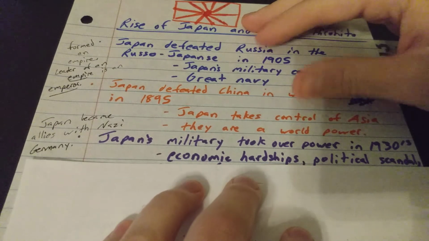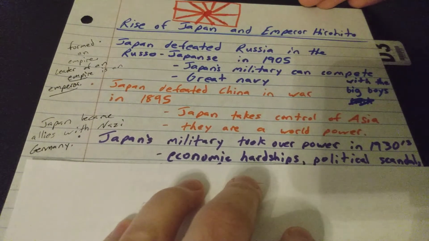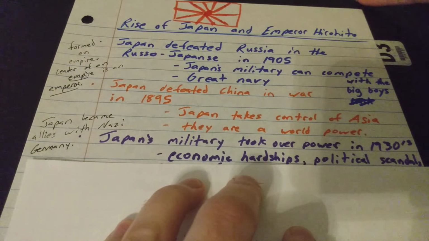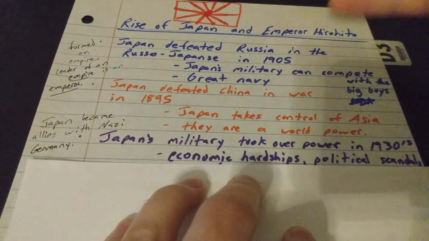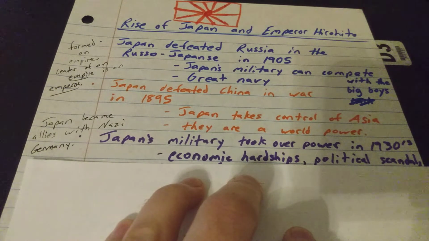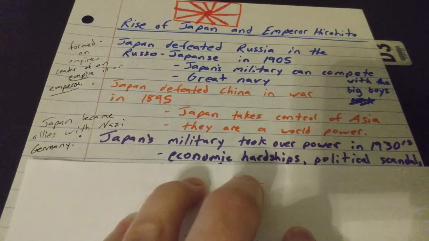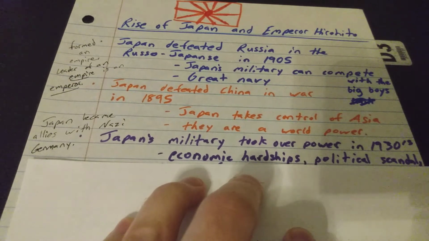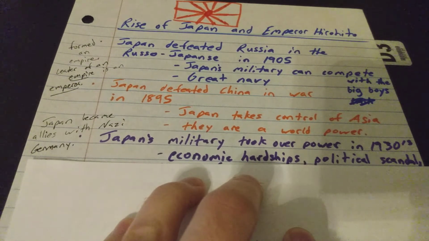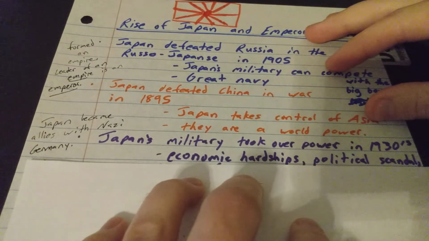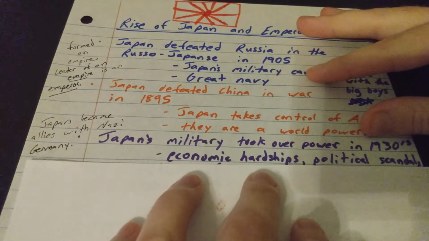Economic hardships: their economy wasn't doing well in the 1930s, and ever since the Great Depression hit, that affected other countries as well. It didn't just affect our country, it hit other countries like Germany and Japan, because we traded with them, I believe. So if our economy suffered, that's going to cause other countries' economies to be hurt as well. So Japan's economy was being hurt.